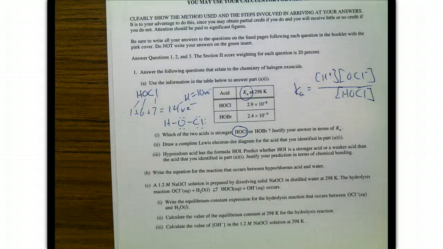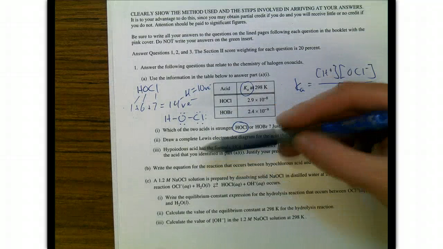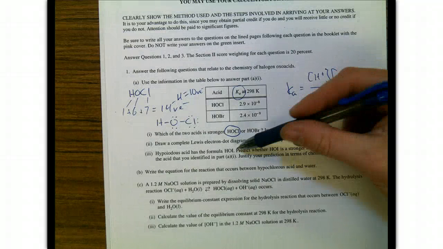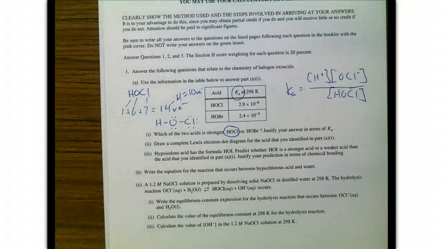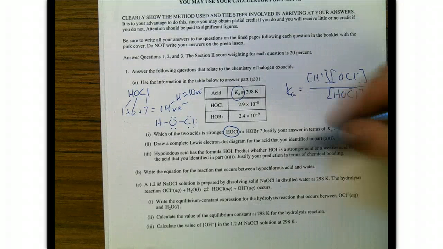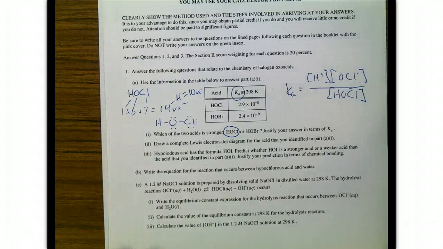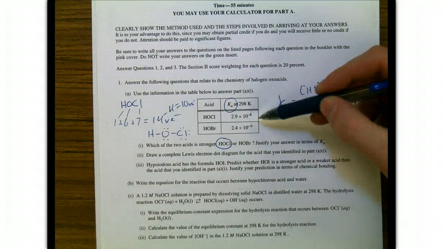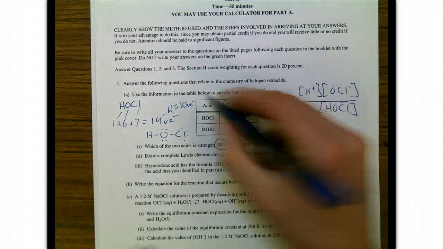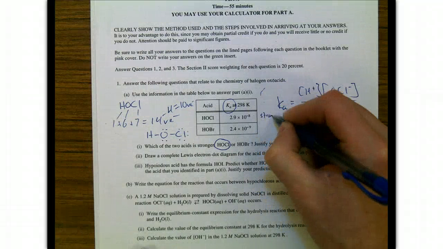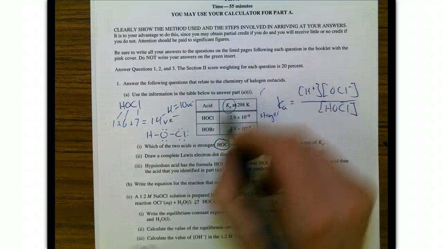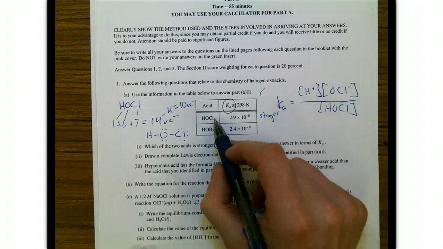Next question. Next question is, hypoiodous acid has the formula HOI. Predict whether HOI is a stronger acid or a weaker acid than the acid you identified in part A1. So when I look at this table, notice that the HOCl has a higher Ka, so it is a stronger acid. Because this one's stronger, let's think about this. What do we know about these two? Well, chlorine is more electronegative than bromine.